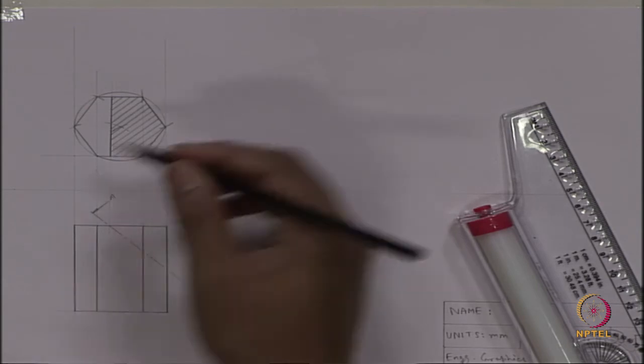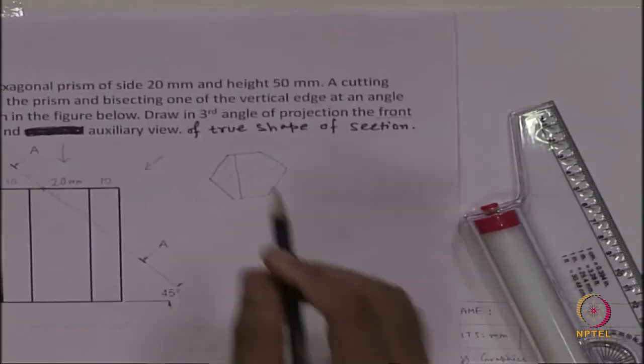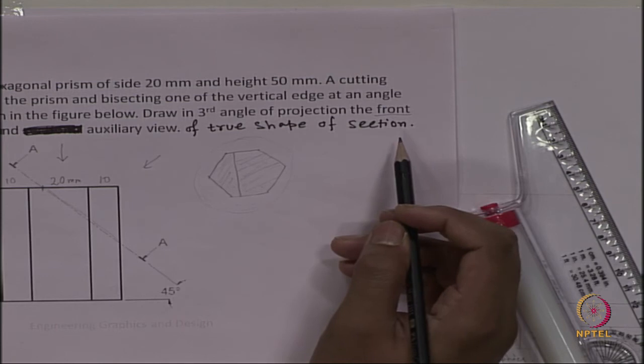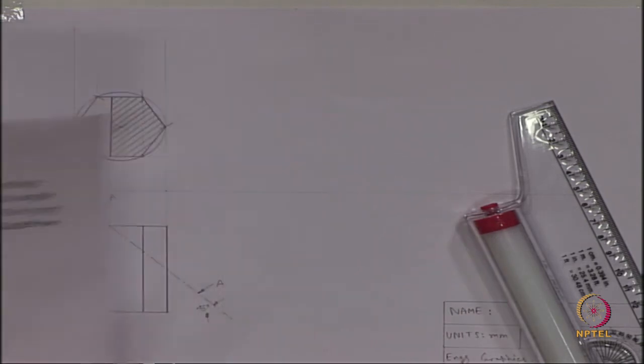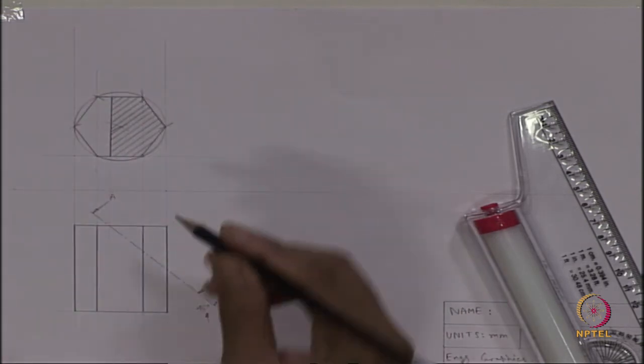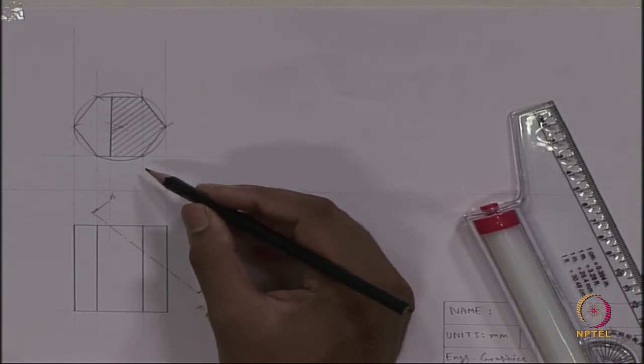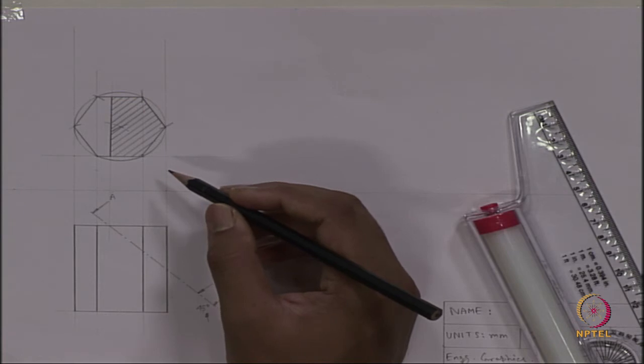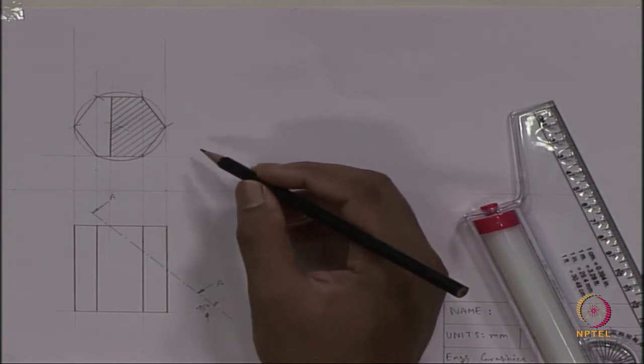The next part is the auxiliary view of the true shape of section. Before going to the auxiliary view, we have to understand certain things, like what we will be seeing in the auxiliary view.